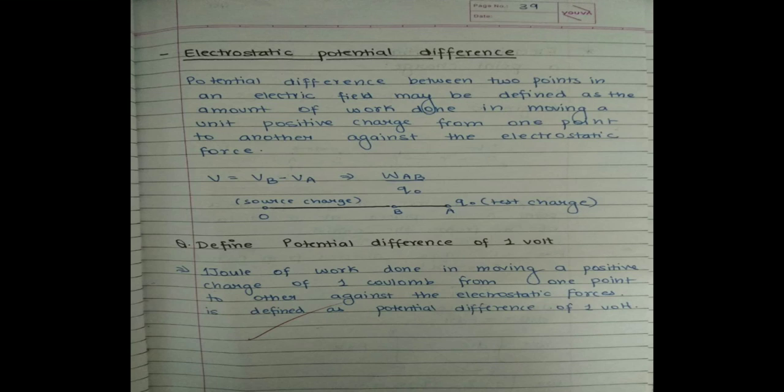Let us discuss electric potential difference. Potential difference between any two points can be defined as the amount of work done in moving a unit positive charge from one point to another against the electrostatic force.